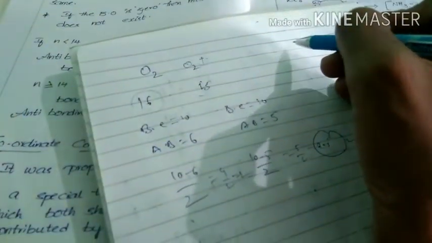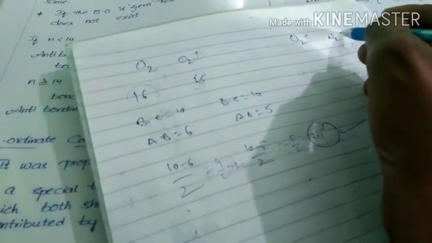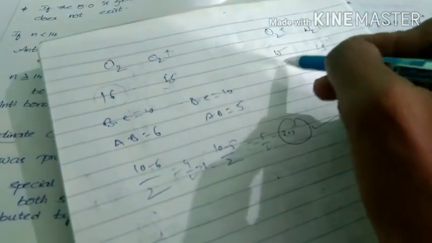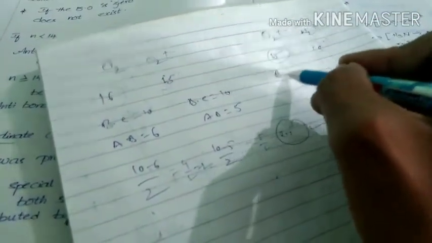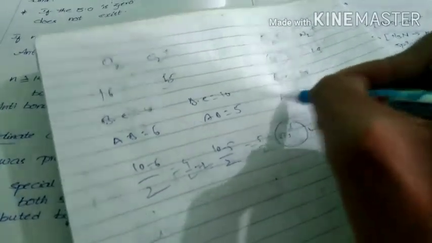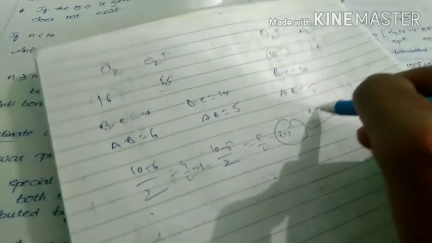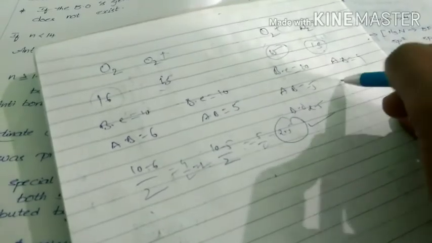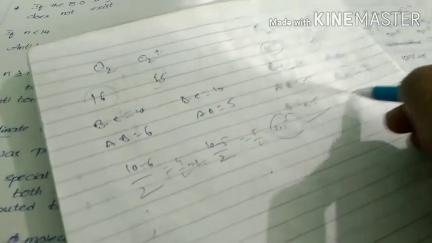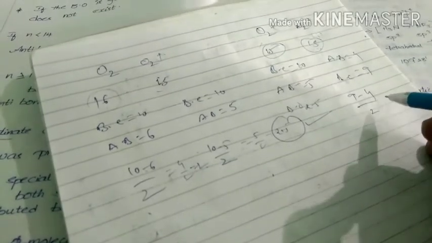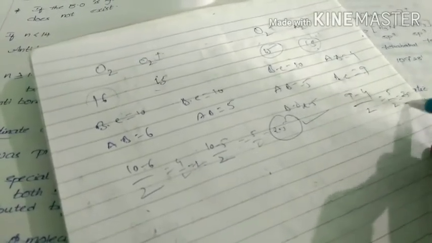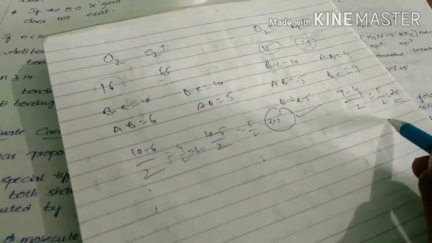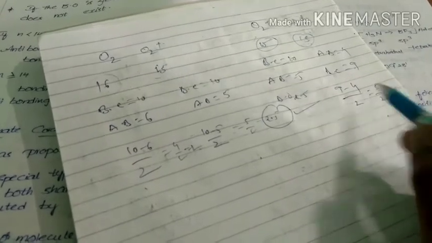Sometimes you may get a question like this: out of O2 plus and N2 plus, which has more bond energy? O2 plus means 15, N2 plus means 13. This is n greater than or equal to 14, so bonding electrons are how many? 10. Anti-bonding electrons are how many? 5. 10 minus 5 by 2, how much? Bond order 2.5. In this case, n is less than 14, so anti-bonding electrons are 4. But bonding electrons are how much? 9. 9 plus 4, 13. So bond order is 9 minus 4 by 2, that means 5 by 2, so 2.5. So in both cases, bond order is the same.